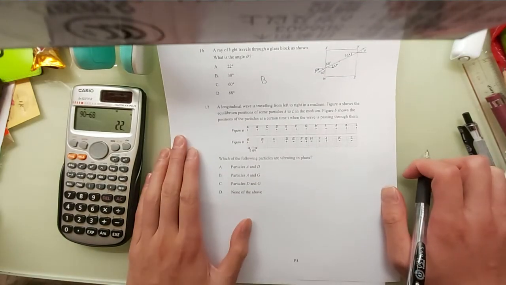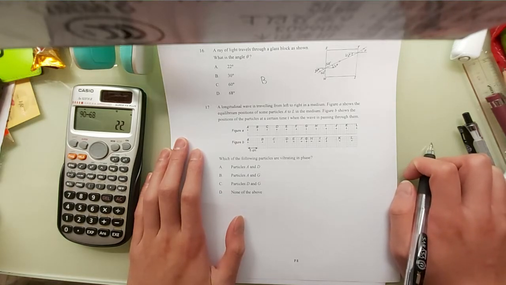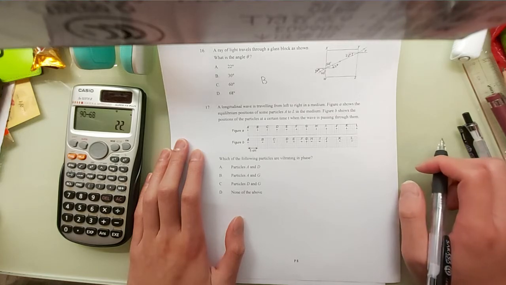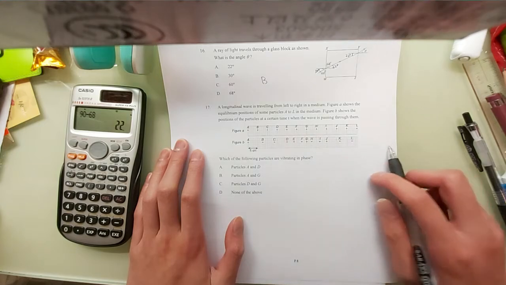A longitudinal wave is traveling from left to right in a medium. Figure A shows the equilibrium positions of the particles A to L in the medium. Figure B shows the positions of the particles at a certain time t when the wave is passing through them.